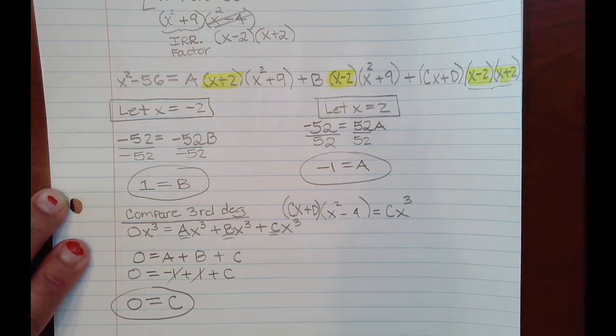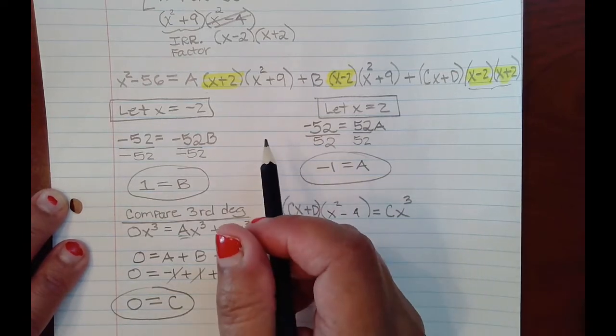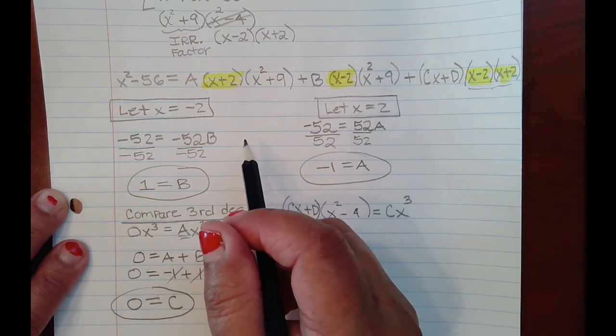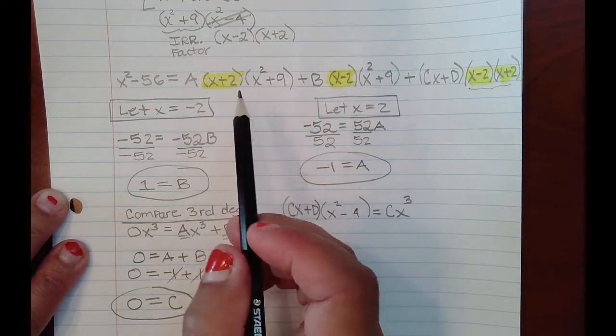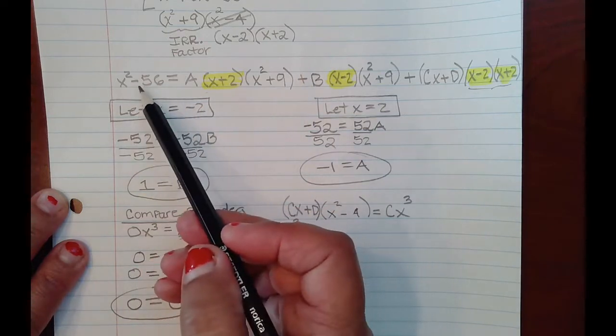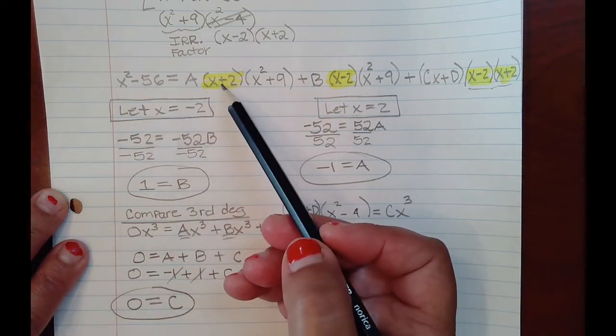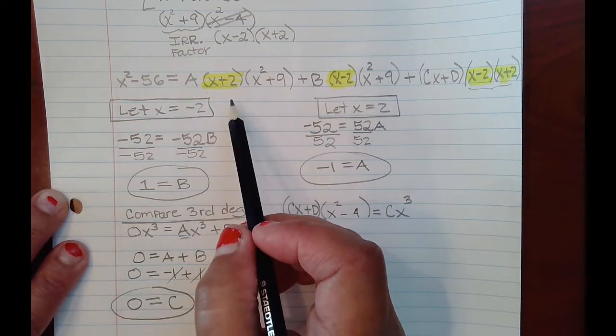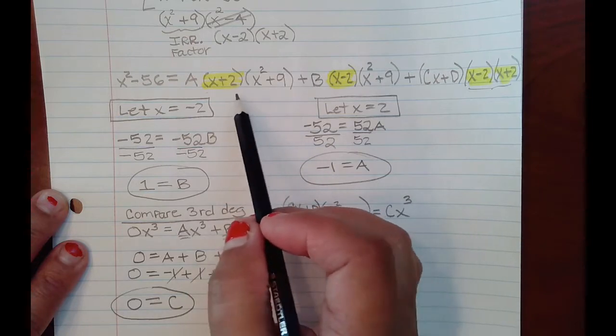because yes, we could compare second degree or first degree, but there's a lot more of those terms possibly than there are of the constant. So let's see, here the constant's very obvious, negative 56. Over here, the constant would happen in that very last product that you do when you're foiling.